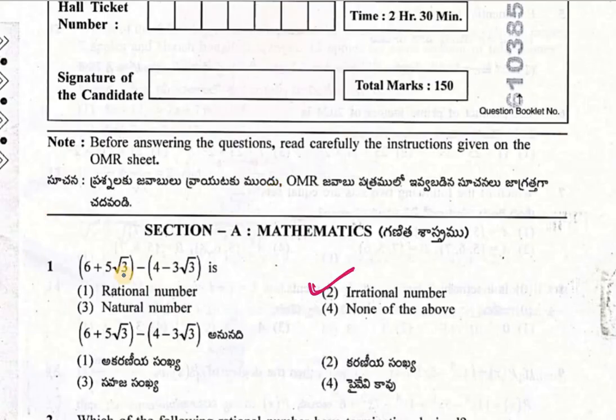First question here is 6 plus 5 root 3 minus of 4 minus 3 root 3. So here what we have to write, 6 plus 5 root 3. If you open the bracket, minus 4, minus into minus is plus 3 root 3. So 6 minus 4 equal to how much? 2. And 5 root 3 plus 3 root 3, how much? This is 8 root 3.